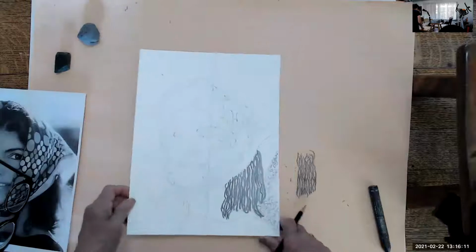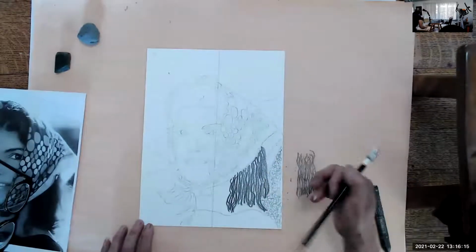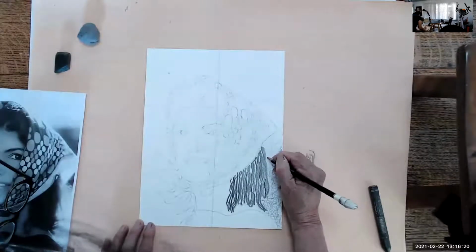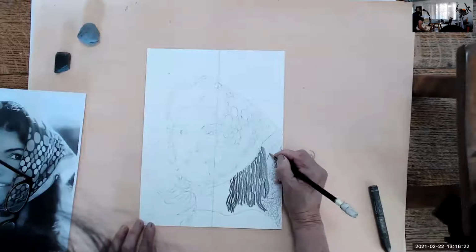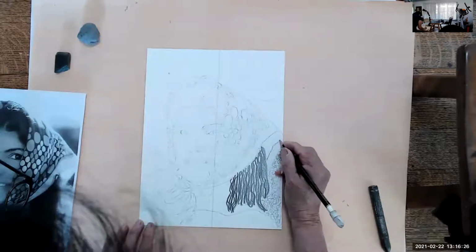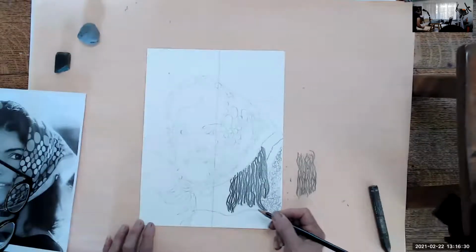Okay, so this part is white, but it does have some shadow here, but not very dark. So I'm going to do some small lines that just give that indication of a shadow there.